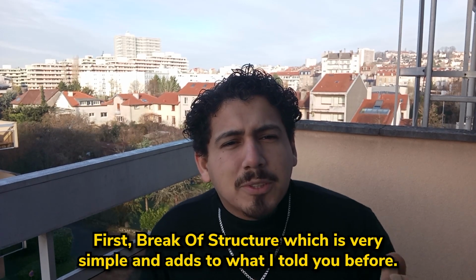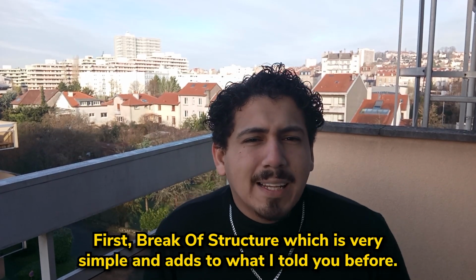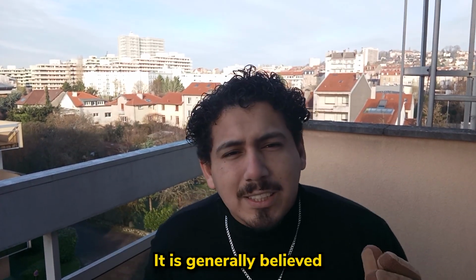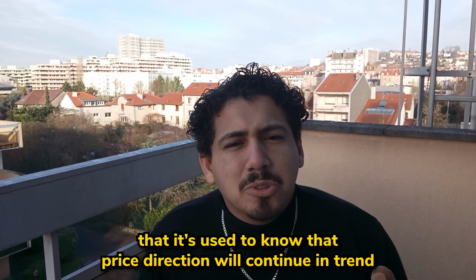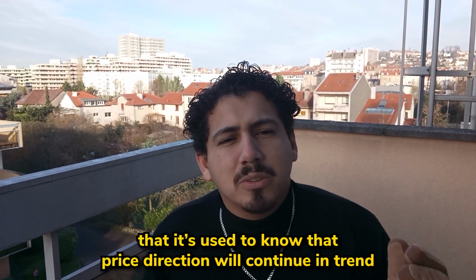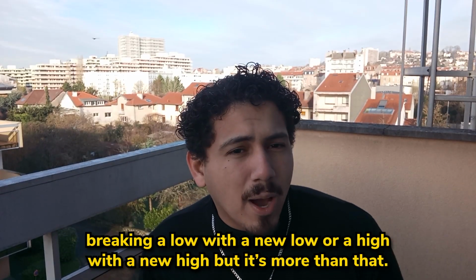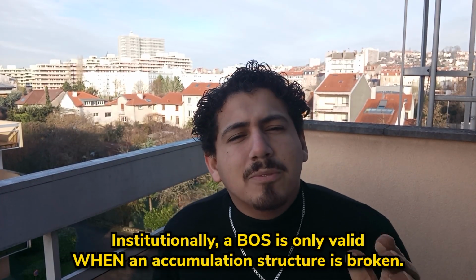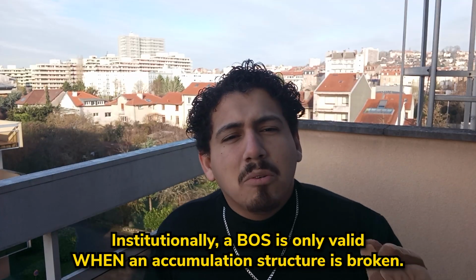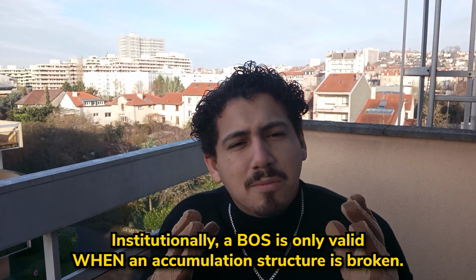First, break of structure, which is very simple and adds to what I told you before. It is generally believed that it's used to know that price direction will continue in trend, breaking a low with a new low or a high with a new high. But it's more than that. Institutionally, a break of structure is only valid when an accumulation structure is broken.